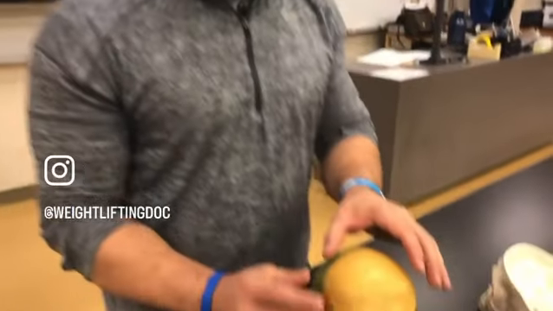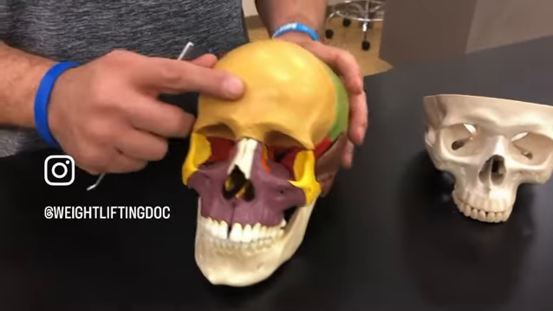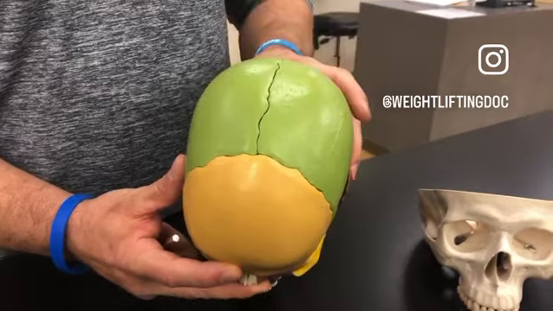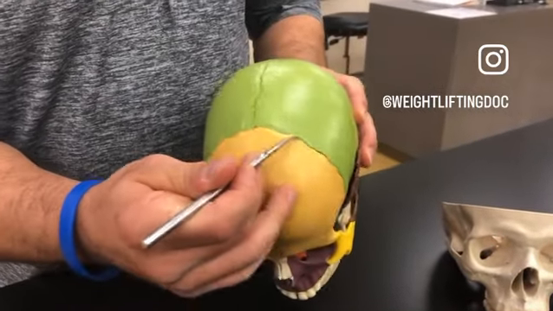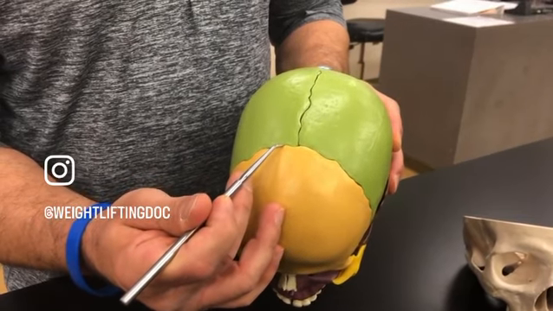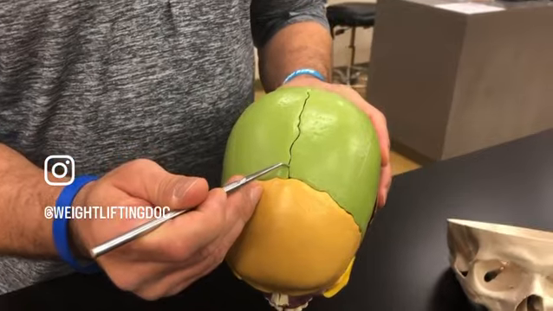All right, so in this video we're going to cover the skull bones and a number of structures on those bones. So let's go ahead and go down here. We'll use two different skulls for this. If we go here, we've got this yellow. This is going to be the frontal bone, and then the green bones are called the parietal bones. They are separated by this suture called the coronal suture. The parietal bones are separated from each other by the sagittal suture.